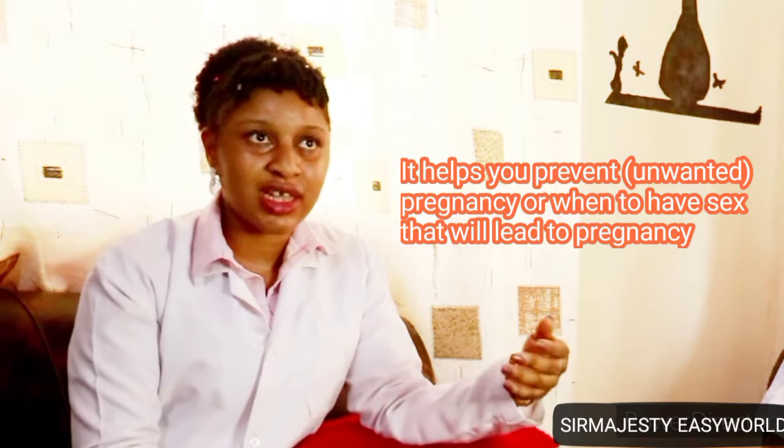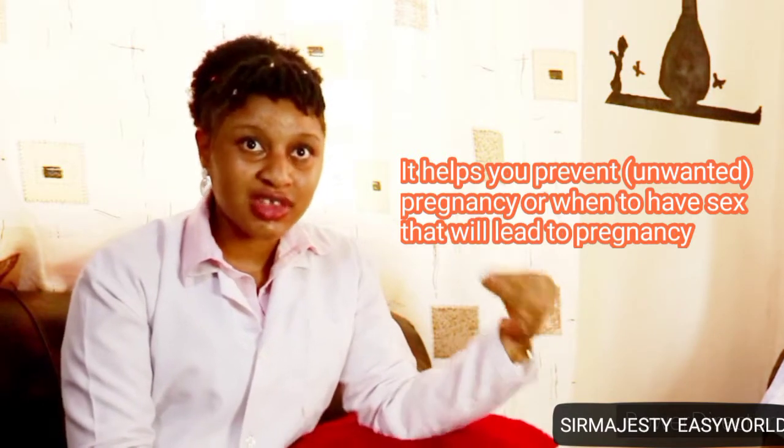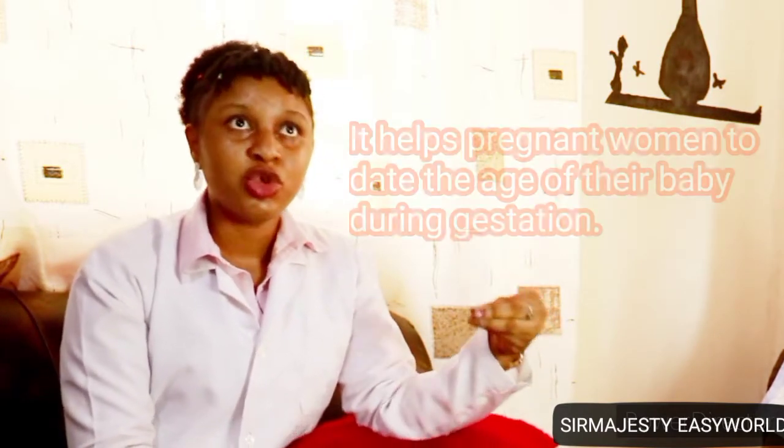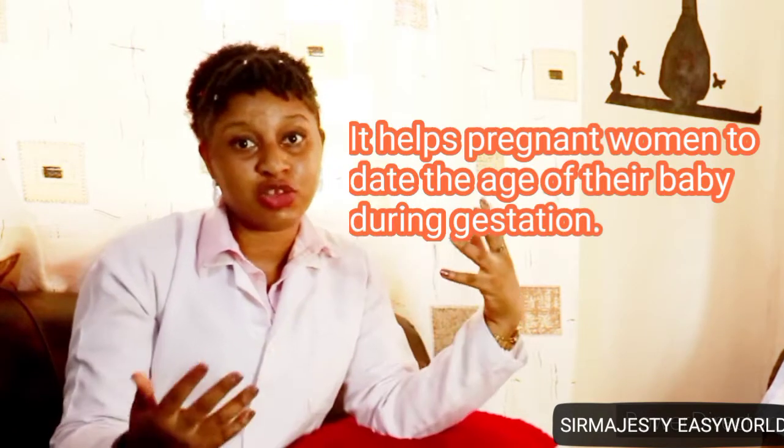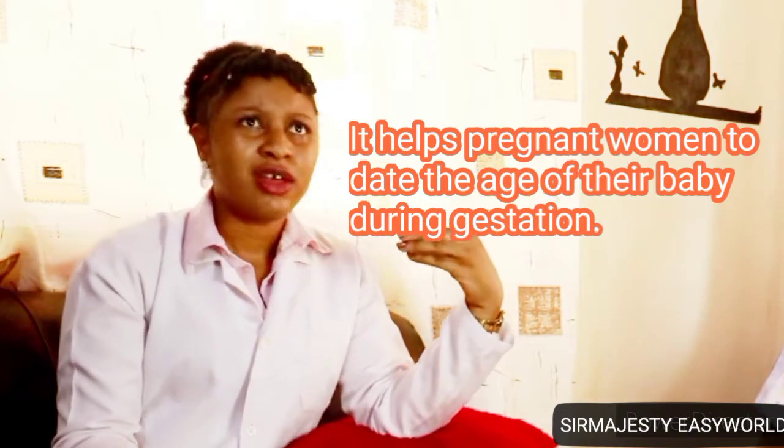Then even when you're pregnant, knowing your menstrual cycle also helps you to date the age of your baby. When a pregnant woman goes to a hospital, they keep on asking you, when was your last menstrual period? So you have to always know it, and not just knowing how to calculate it, knowing the dates and having it recorded somewhere. So it's very important to know how to calculate your menstrual cycle. Very important. Okay, that's very nice.